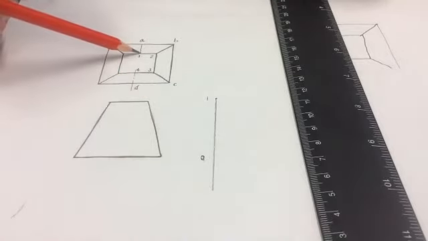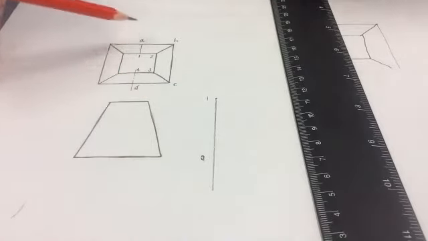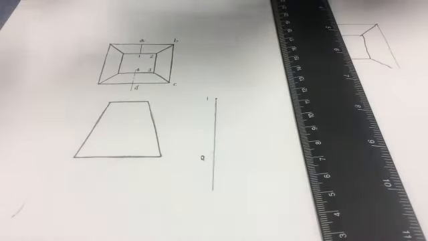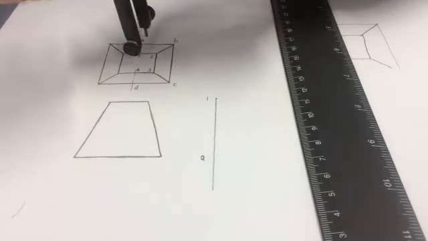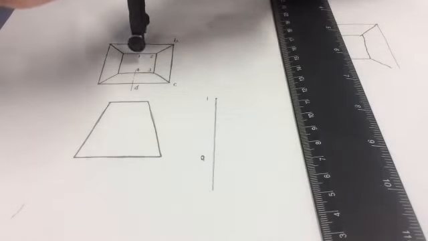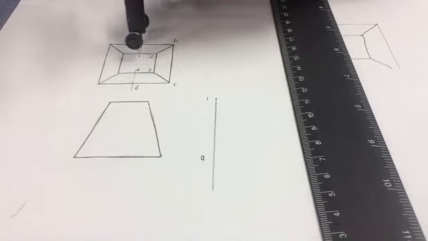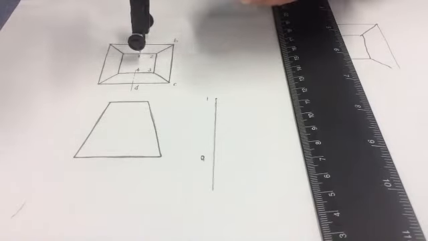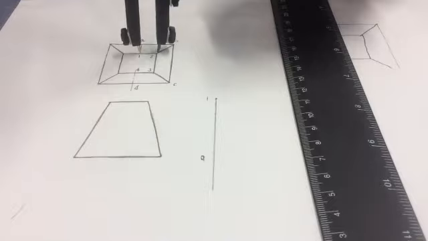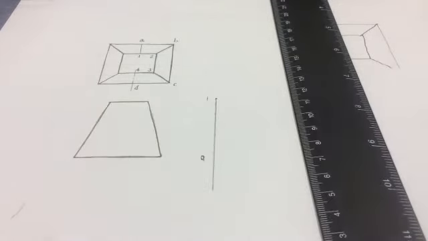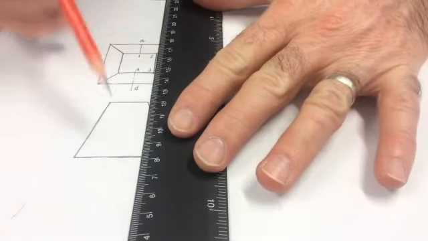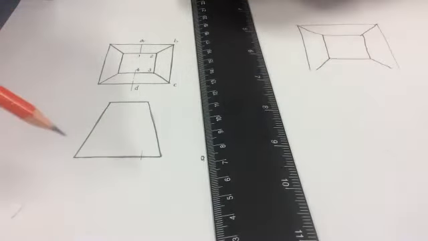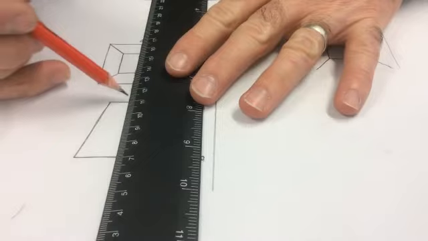Okay, we know 1 is here and A is there. Now it's not shown as a true length, so what we'll probably need to do is to bring it down parallel to the plane. So using the compass, the distance 1 to A, swing it round so that it is parallel, comes down to there, project it down to the bottom front view, and remember we go from where we started to where we finished.